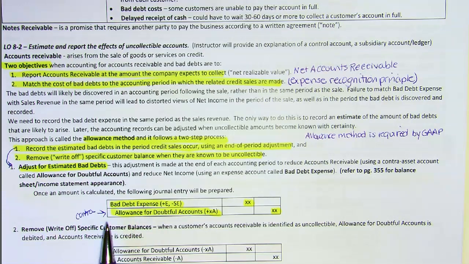So this is an adjusting entry. When do we make it? Well, we make adjusting entries before we produce financial statements. Otherwise, the financial statements will be incorrect. So each time you produce a set of financial statements, you must do this adjusting entry. Now, when a specific customer's debt goes bad, we know we won't be able to collect it, we would do the write-off entry.